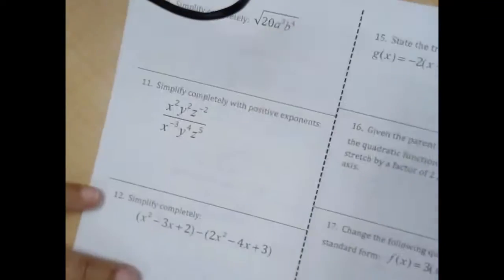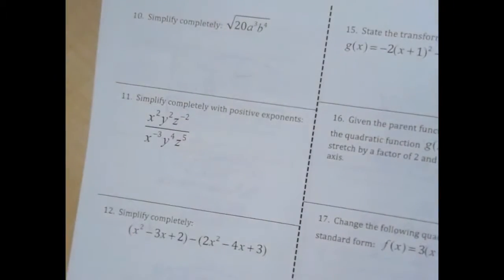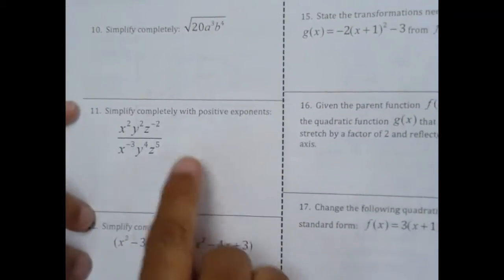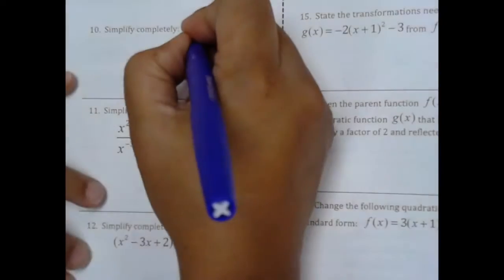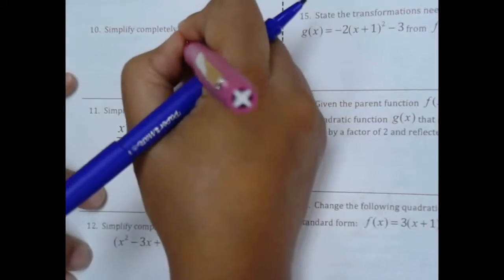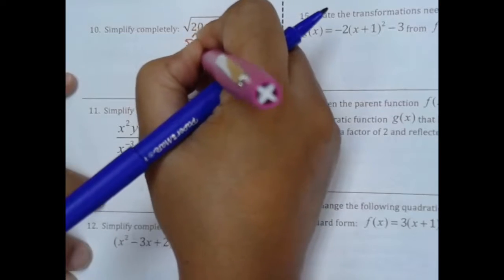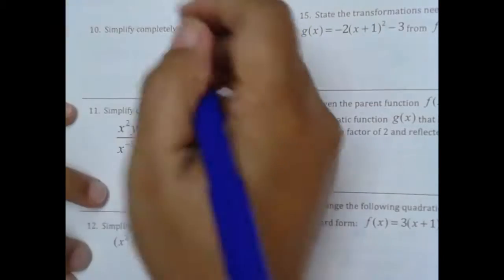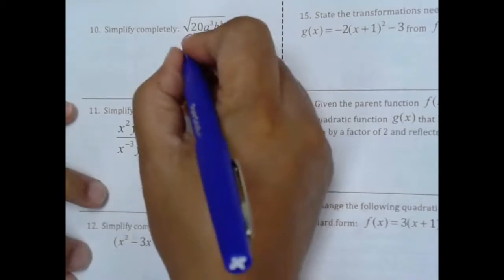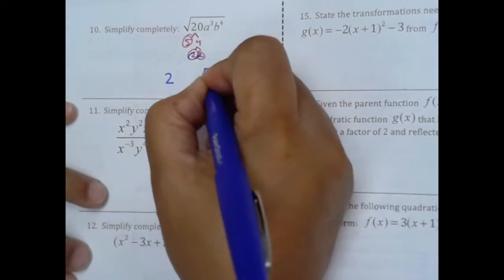Here, simplifying completely. So what we want to do is take this here and break down the 20. So 20 breaks down to 5 times 4, and 4 breaks down to 2 times 2. I have a pair of 2's. The pairs go outside, and that leftover 5 goes inside.